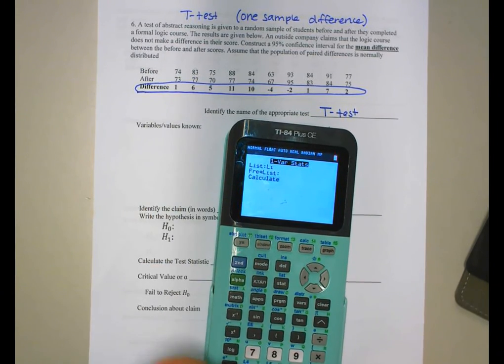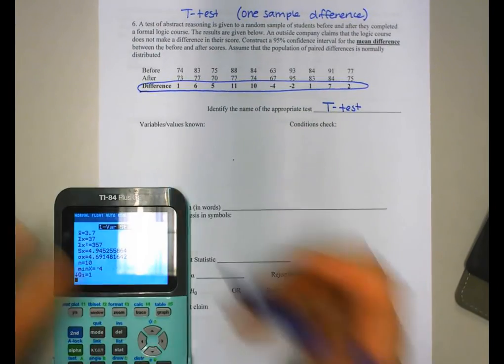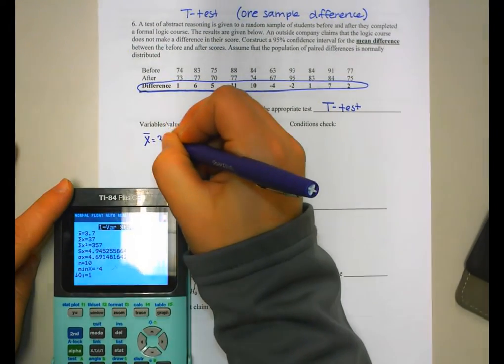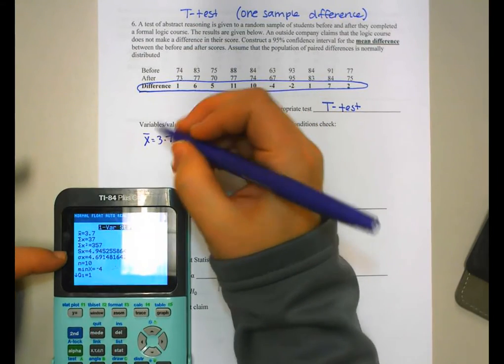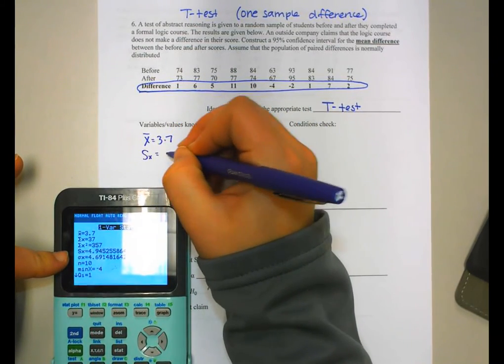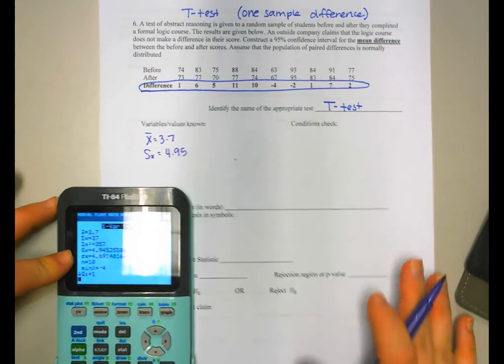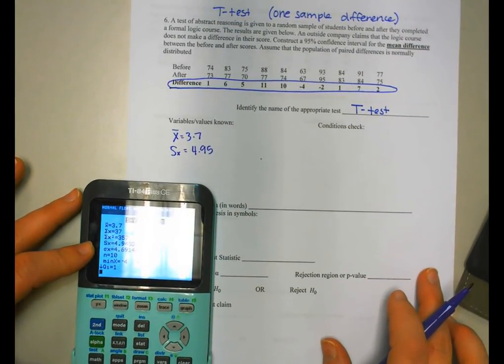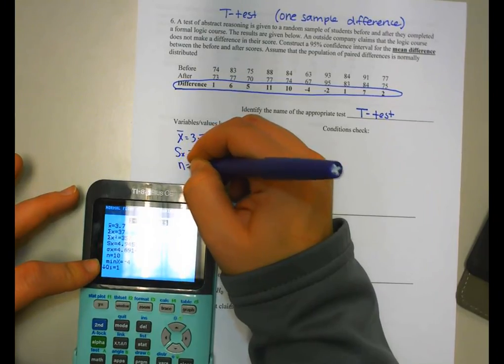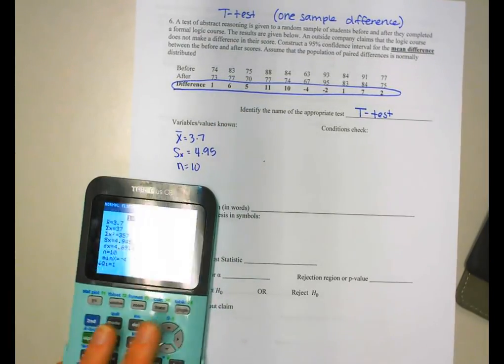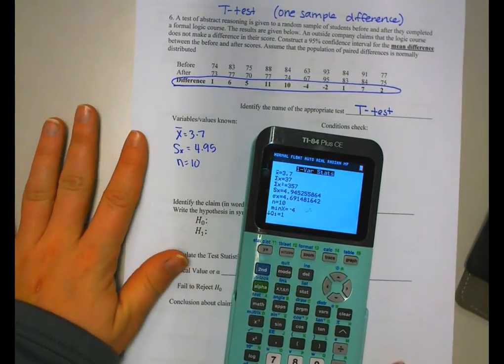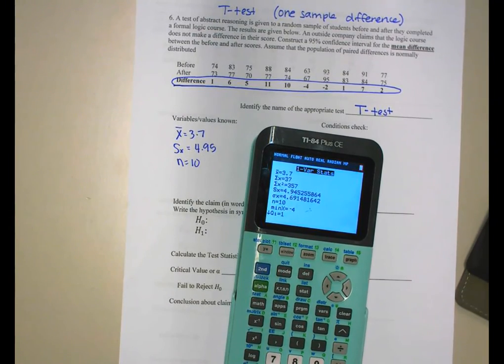Then if I hit calculate, it tells me that my mean is 3.7. My standard deviation in this case is 4.95 or 4.5. And then our n value is 10. We really don't need to do this step, but if it makes you feel more comfortable, that's totally fine.